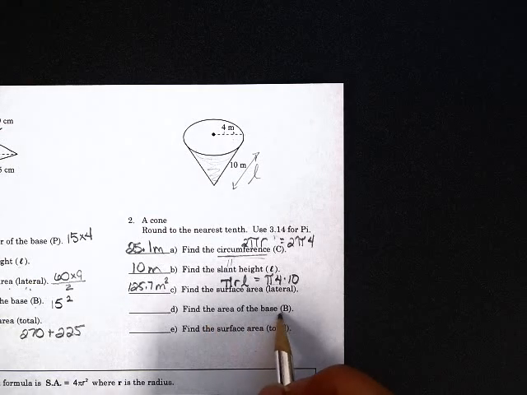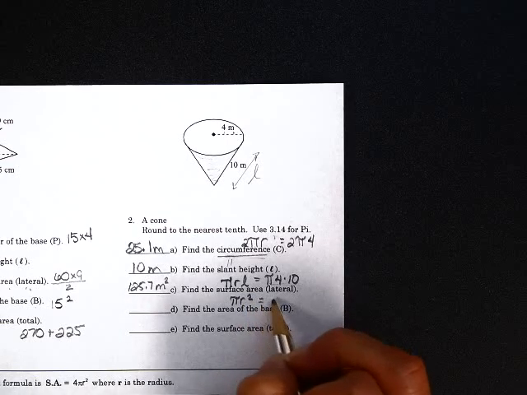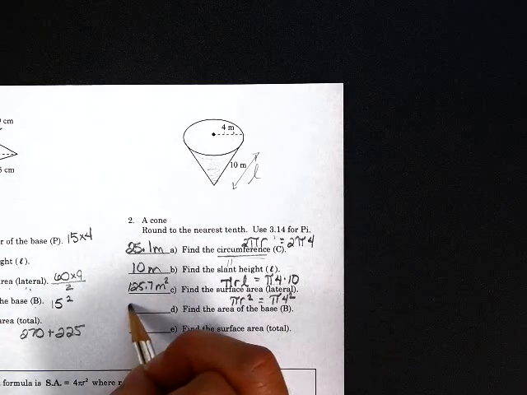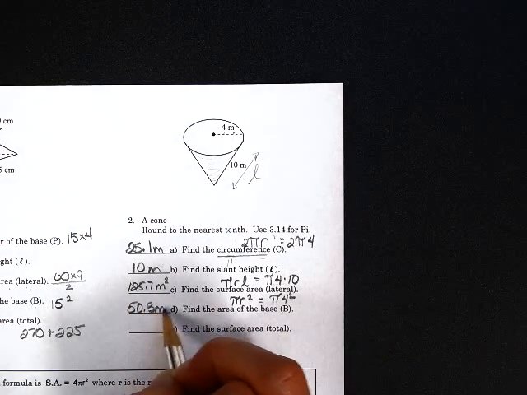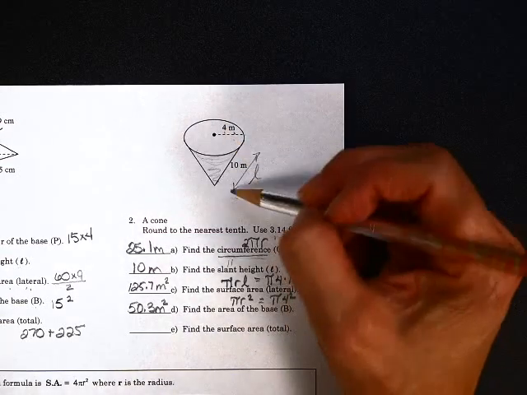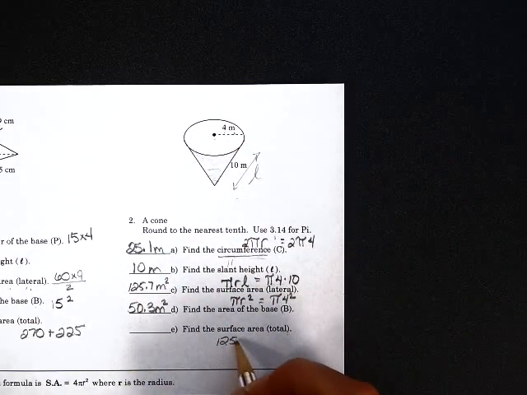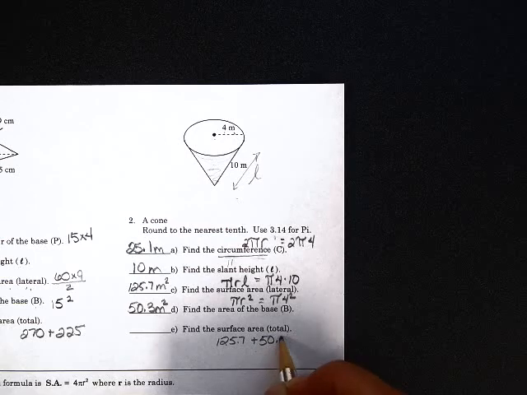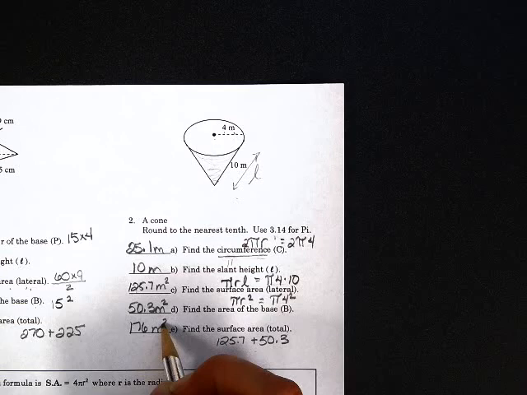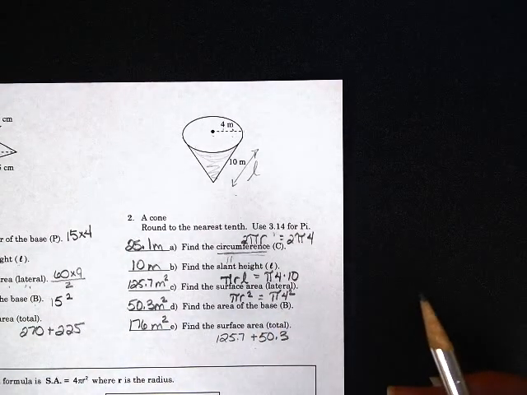Now, find the area of the base. Well, the base is a circle, pi r squared, so pi 4 squared, 16 pi, or 50.3 meters squared. Now, to find your total surface area, we're going to add lateral to the base. So we're going to take 125.7 and add it to 50.3 and get 176 meters squared. All right, now those are the 4 figures we're focusing on for surface area.